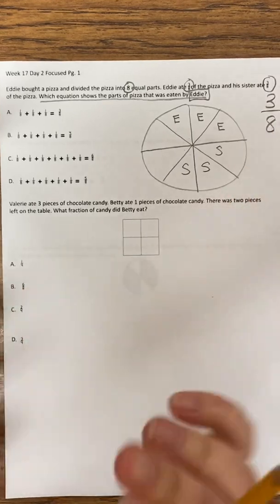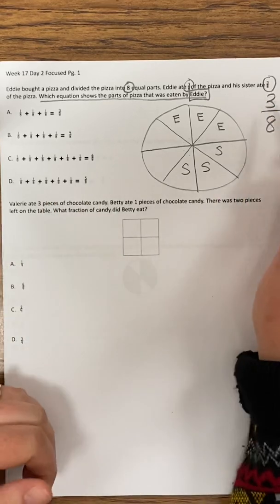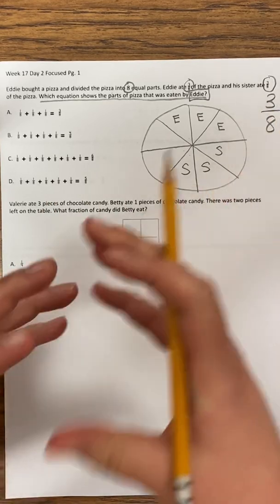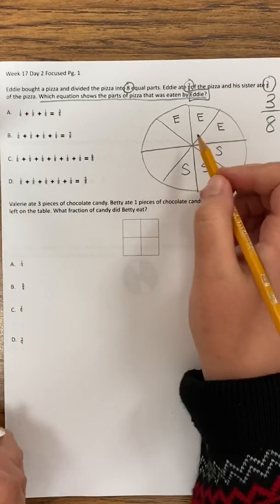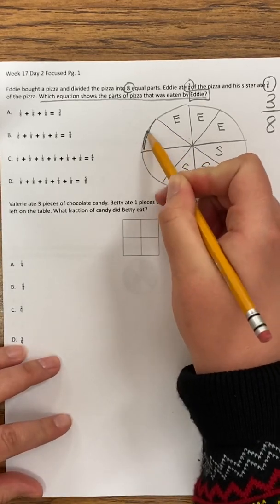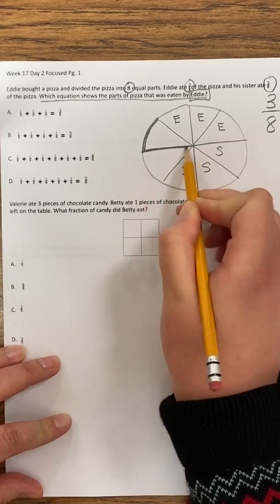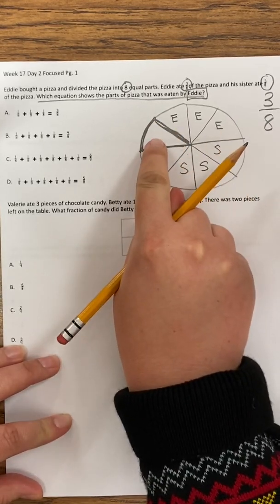And remember, when we are composing and decomposing, this is our composed answer. And decomposed is when it's broken apart into unit fractions. So remember, a unit fraction is the name of one piece. So this piece right here, I'm going to try and make it dark so you can see a little bit better. So this is a unit fraction.